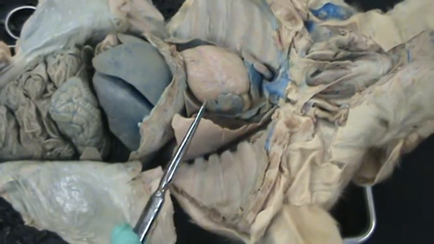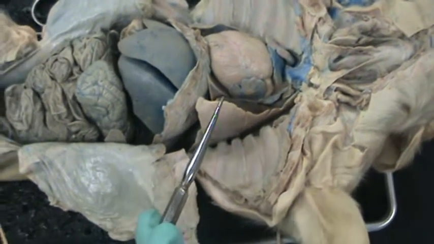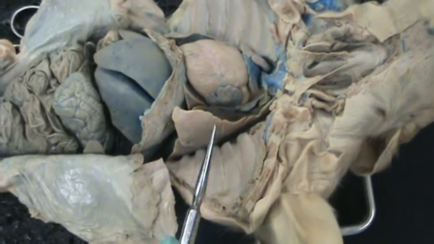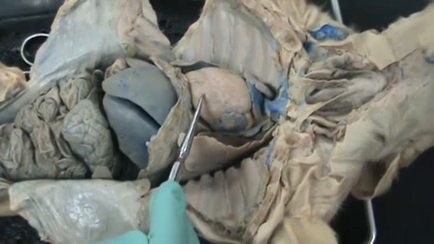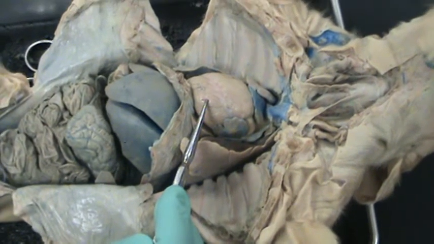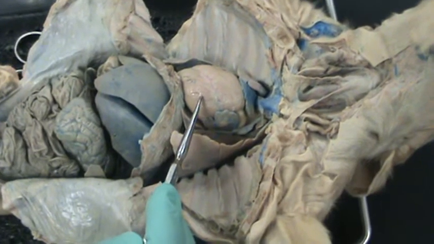All right, drawing for dissection 4 involves the structures, organs of the pleural cavity, the chest cavity. So let's just go through those. This is the heart, obviously. The heart is the organ that is muscle that will pump blood throughout the entire body.